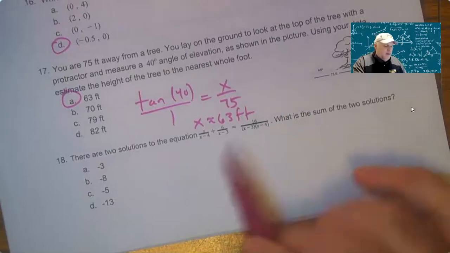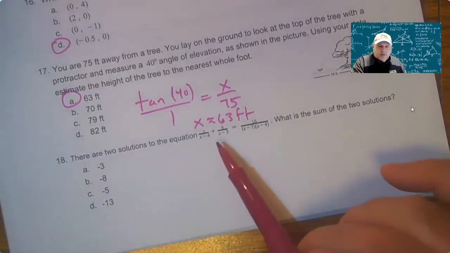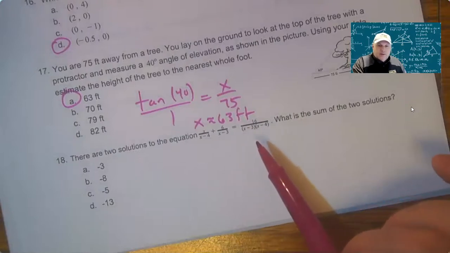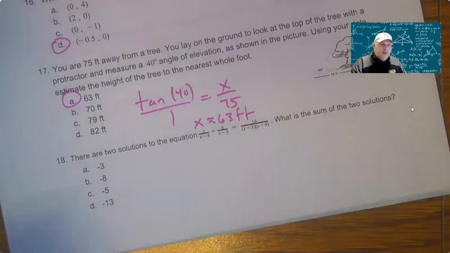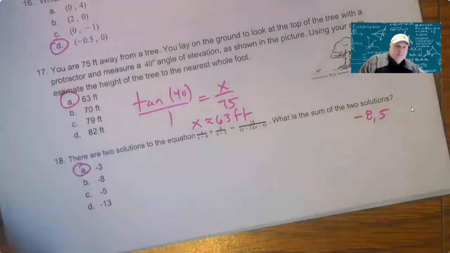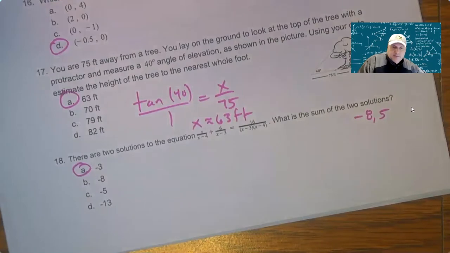So you'd have to enter x over x minus 4 plus 6 over x minus 3 minus 16 over x minus 3 times x minus 4 in, find the 2 places where y is 0, and they are negative 8 and 5, and then add those together. That's a quick way, and that's a nice way. So again, just using a graphing calculator, enter it in, look on the table. This is true for any equation.